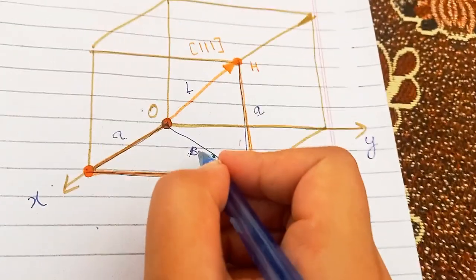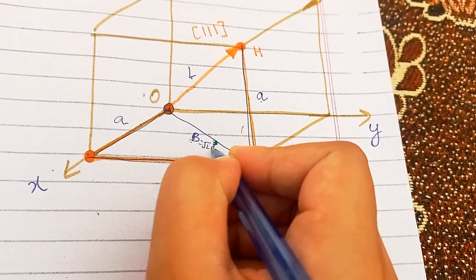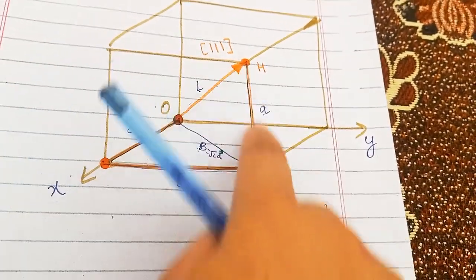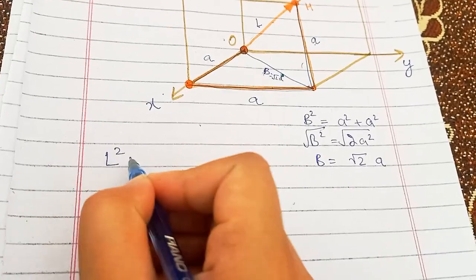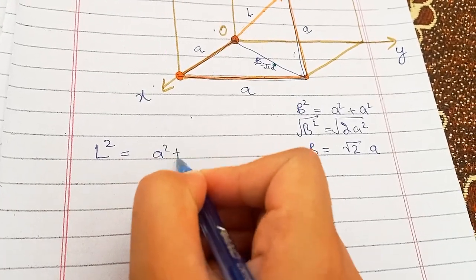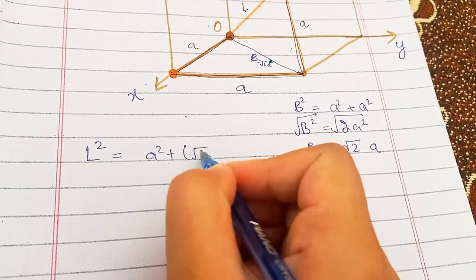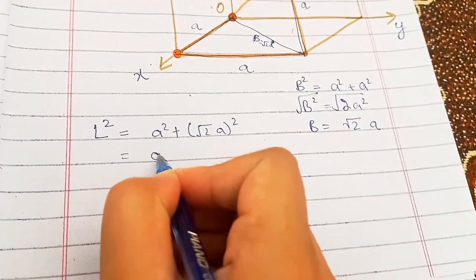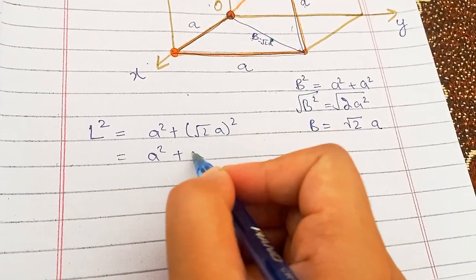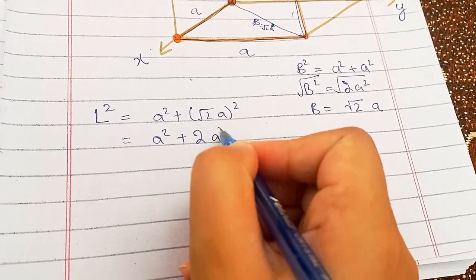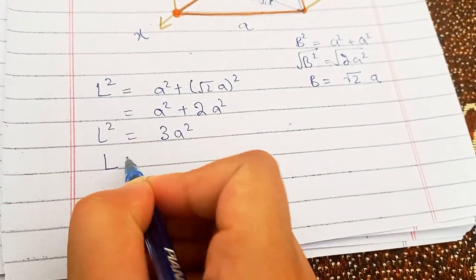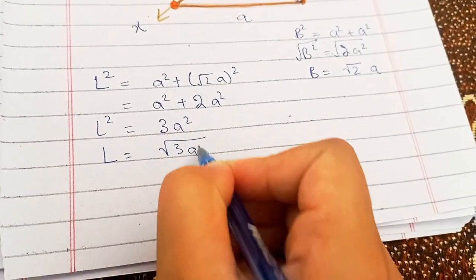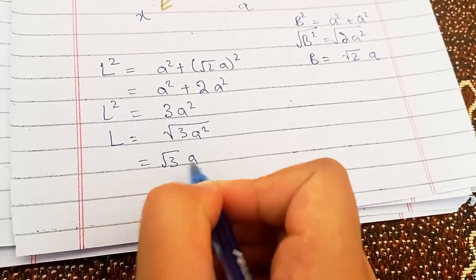So B is under root 2 A. Now using Pythagoras theorem in this triangle, the hypotenuse is L here. For this triangle, L square equals A square plus B square, which is under root 2 A whole square. Let's simplify. Square of under root 2 is 2, and square of A is A square. It's 3A square. And L will be equal to, taking under root on both sides, under root 3 A.